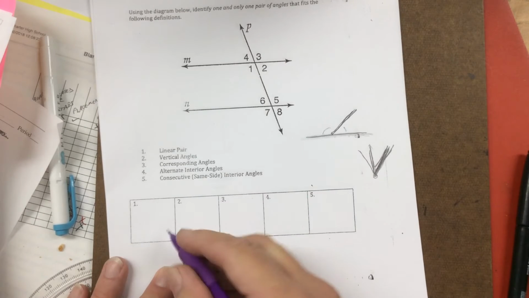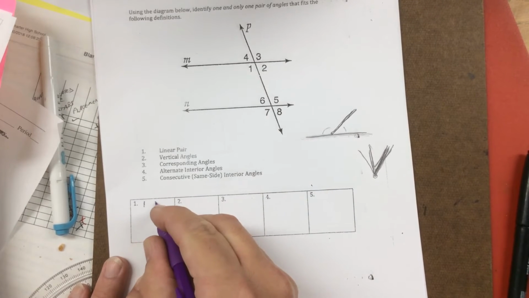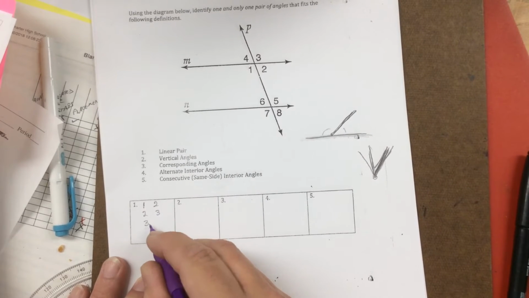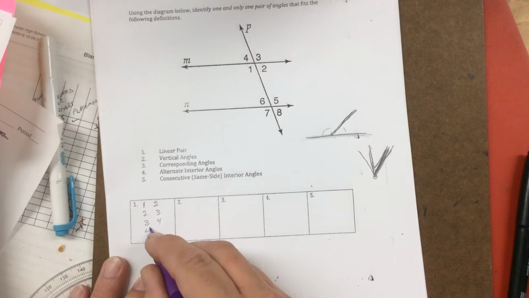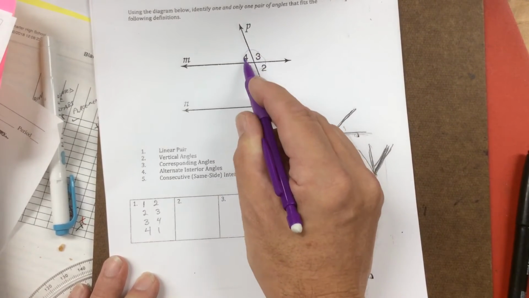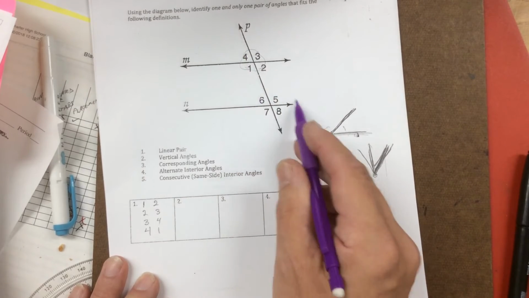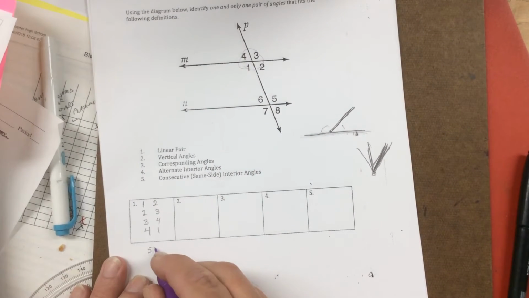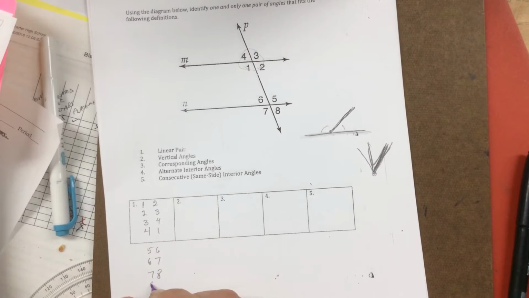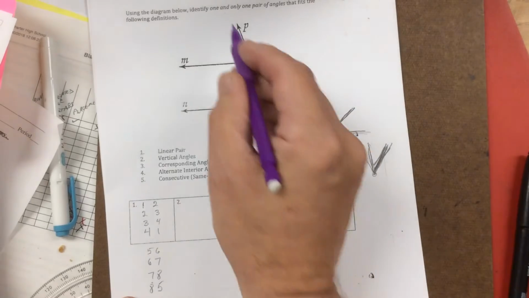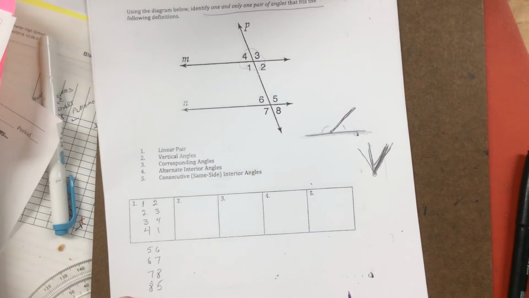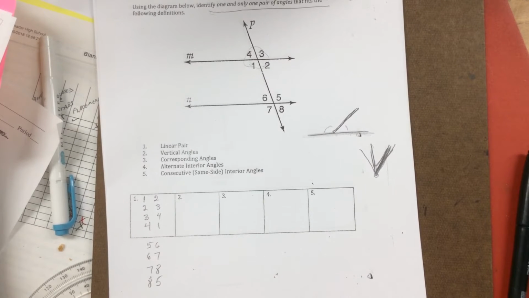Just sort of to go through it, 1 and 2, 2 and 3, 3 and 4, 4 and 1, all of these are linear pairs. These two, these two, these two, these two, and the same thing down here, 5 and 6, 6 and 7, 7 and 8, and then 8 and 5. It's important to notice that I've asked for one and only one pair. So giving me the whole list would be the wrong thing to do.